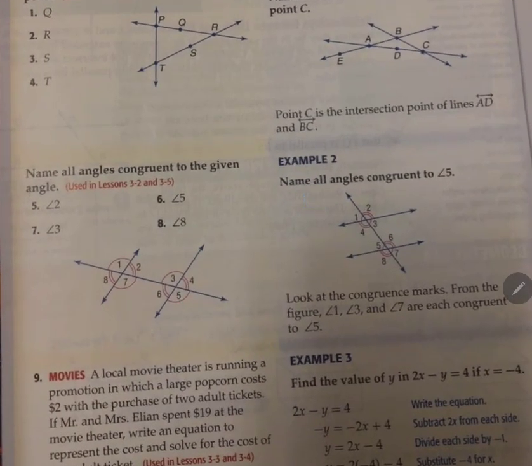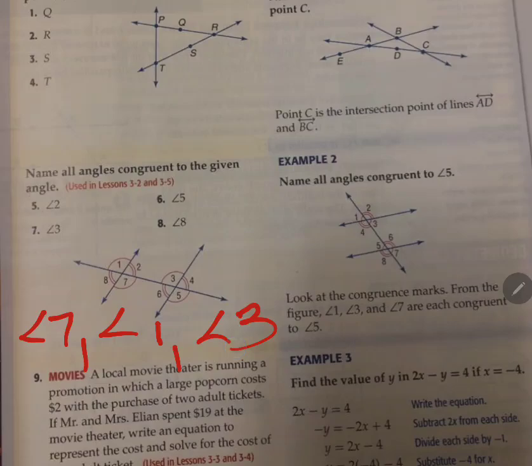We're looking at this one right here, angle 5. We know angle 7, angle 1, and angle 3 are all the same shape and size as angle 5. Okay, that's number 6.